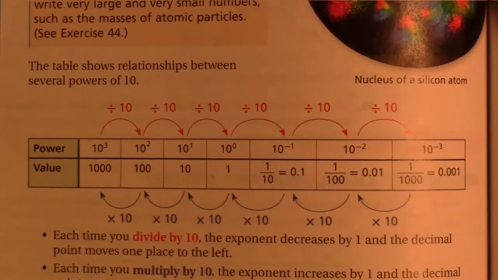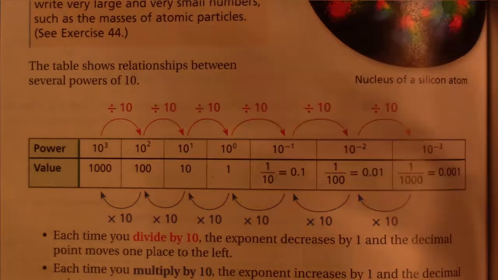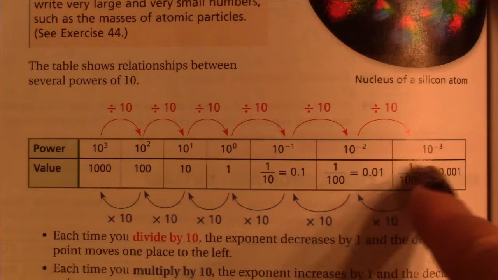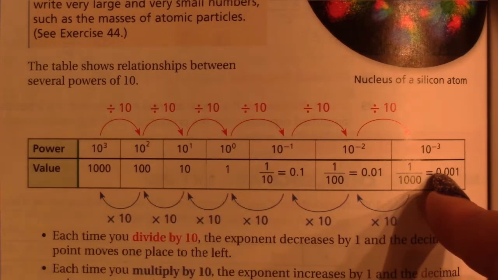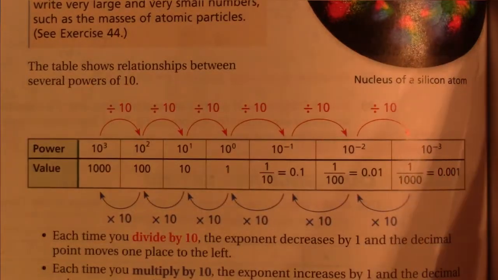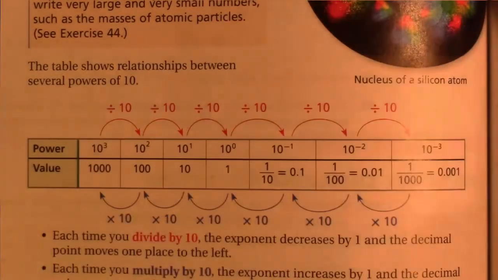Scientific notation is one of those sections that everybody has to do, and they do it once a year and then they forget how to do it, and they always ask, why do we need to know how to do this? Well, this makes a lot more sense once you understand negative exponents, because scientific notation really delves into the very large and the very small, and they're actually really useful in science.